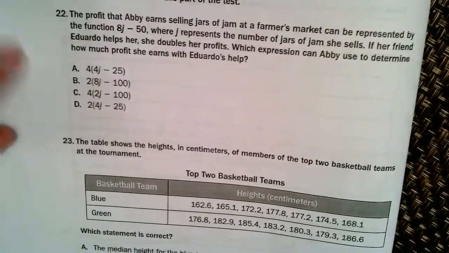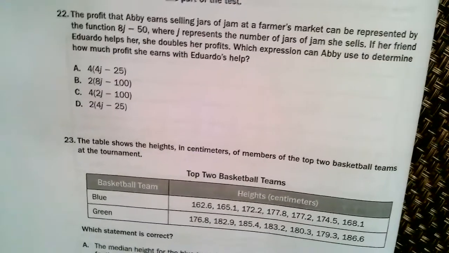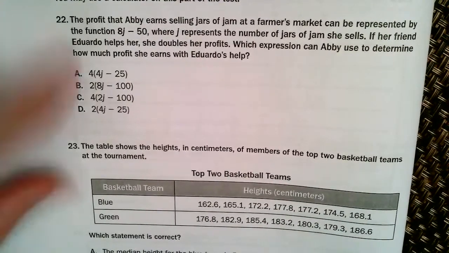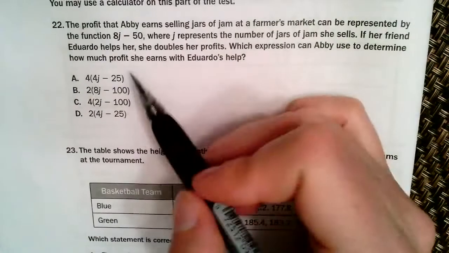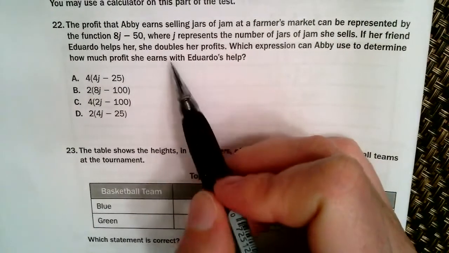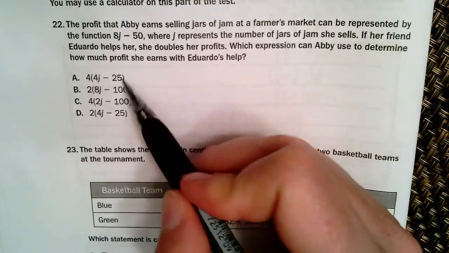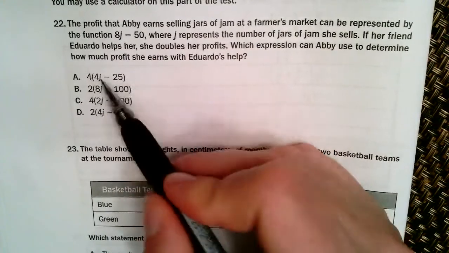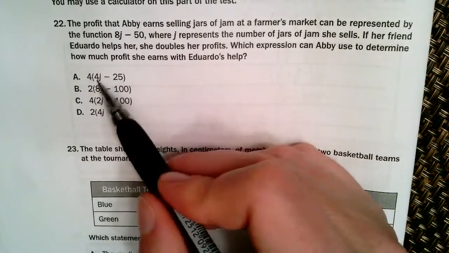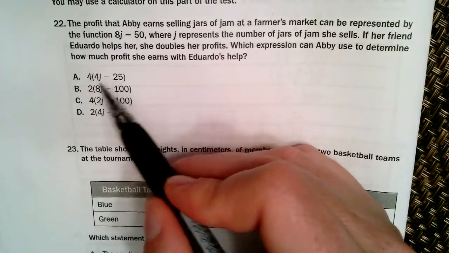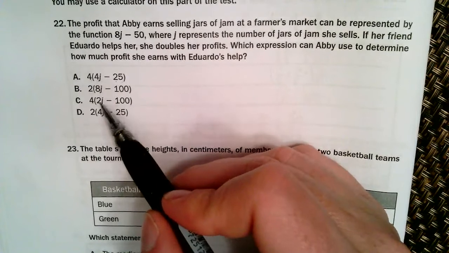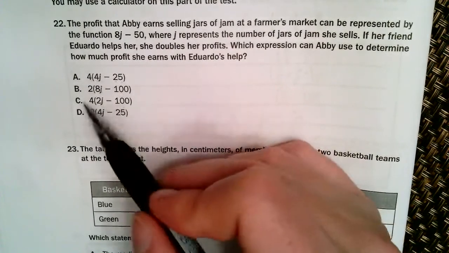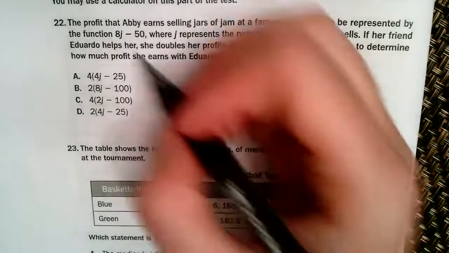So here we have a bunch of expressions, and we want to see which one would represent Abby's profit with Edwarda helping. Okay, so let's take a look at all these expressions. Now remember, when we have a number outside of parentheses, we look inside and see if we can combine any like terms. And we can't in any of these because we have a coefficient with a variable and then a constant. So no like terms, so we're going to have to distribute. Okay, so let's start with A.